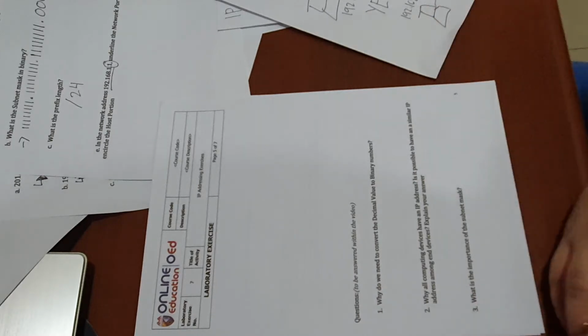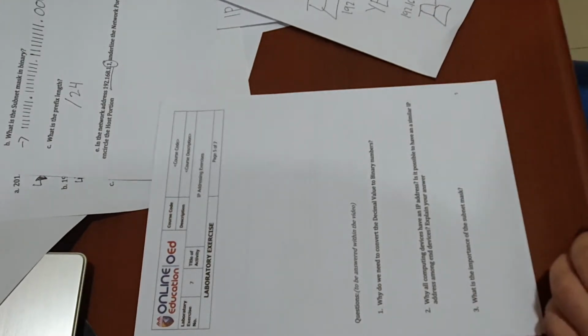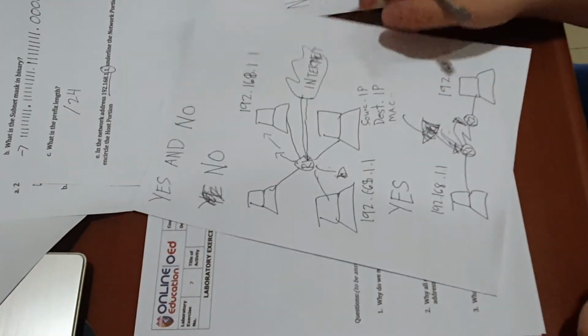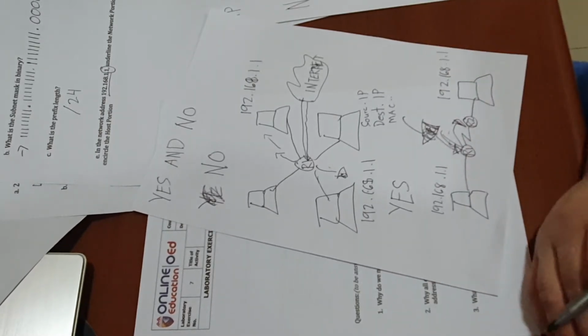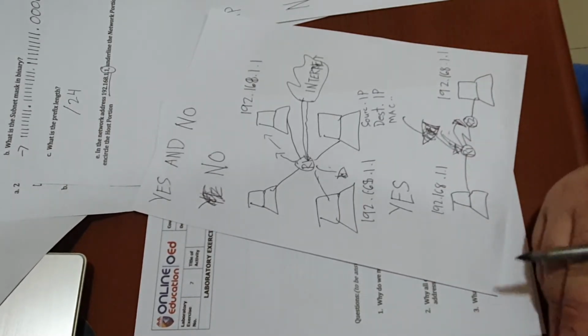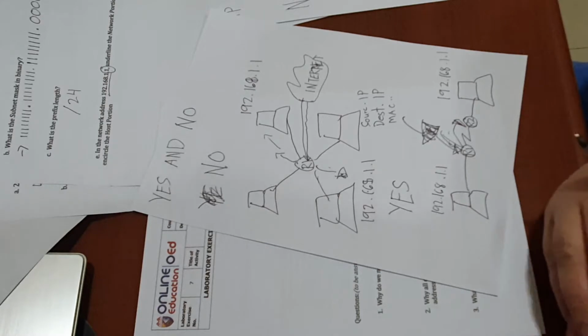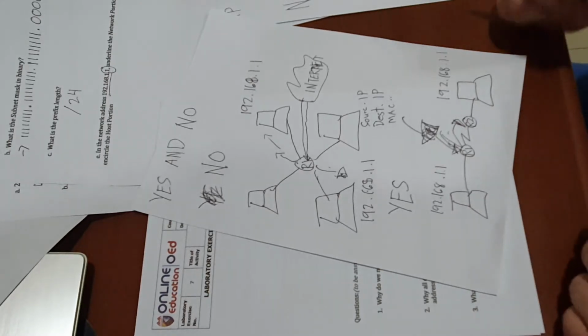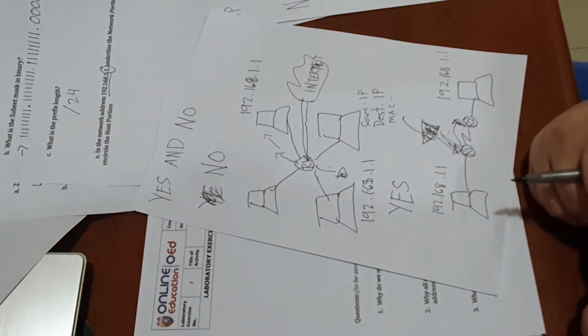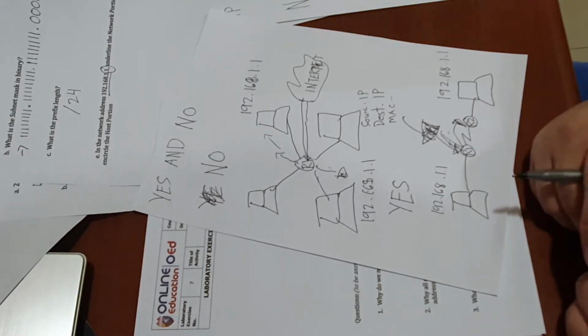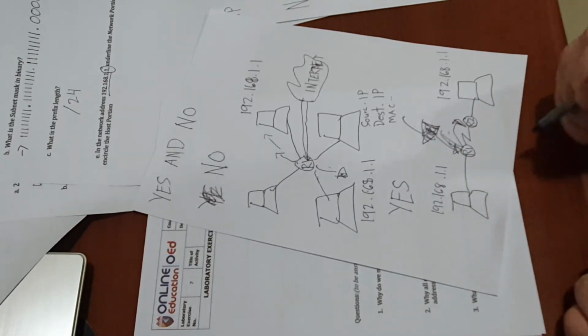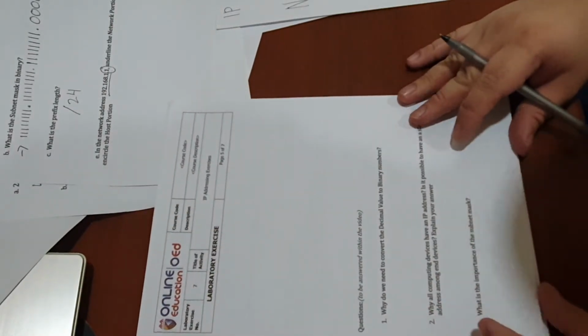So it can be yes and no. No, because we cannot have the same IP address in the same network. And yes, we can have the same IP address, but we must be in a different network address. Okay, so question number 3.